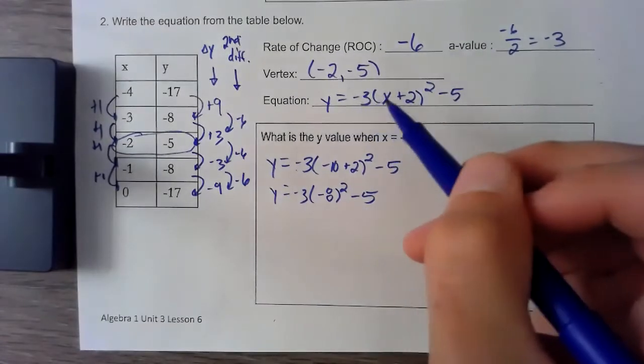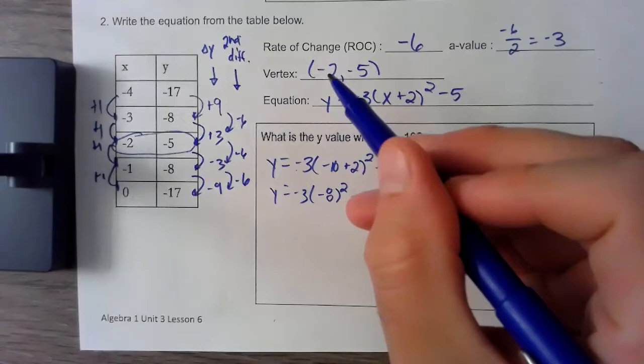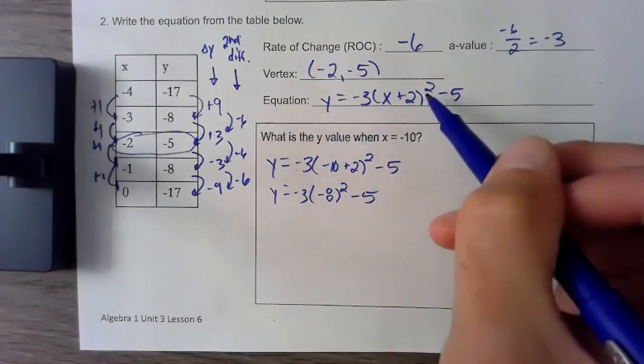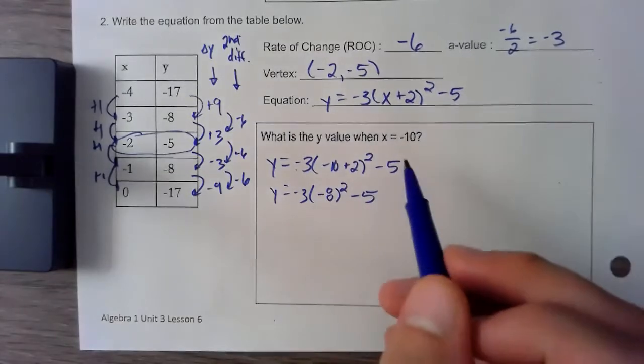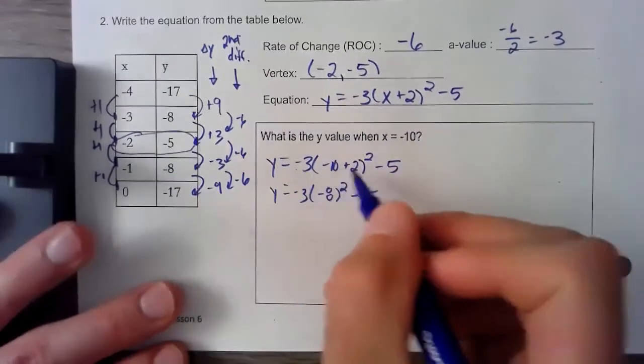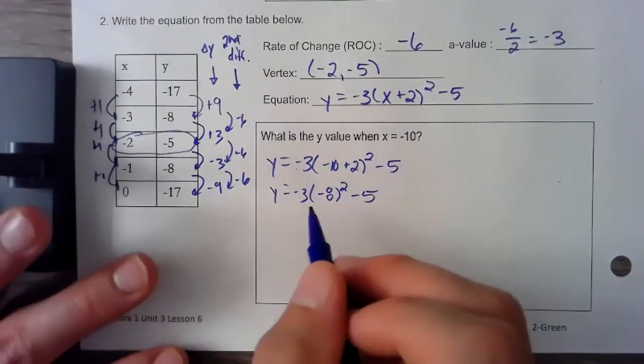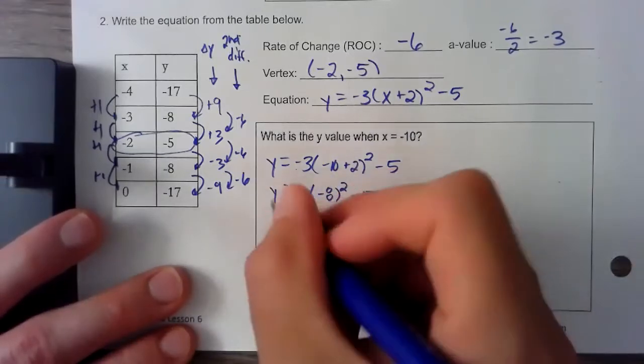-3 is the a value. It's x plus 2, switching the sign on the x coordinate, making sure we square the parentheses. That's what makes this whole equation quadratic. Then -5. Now, when we plug in -10, I went ahead and dealt with the parentheses, the first part of PEMDAS, and now we need to do the exponent.